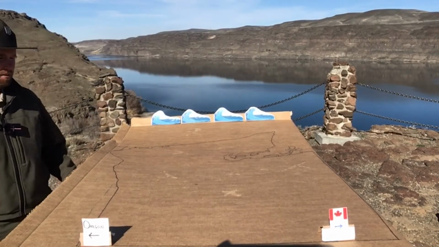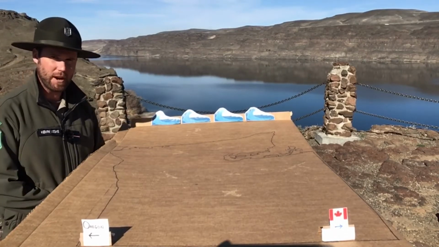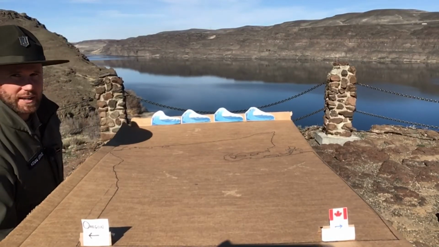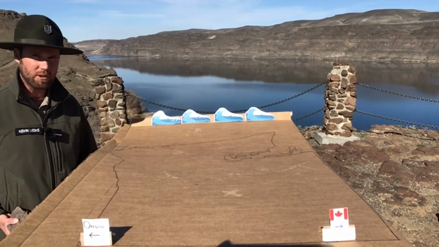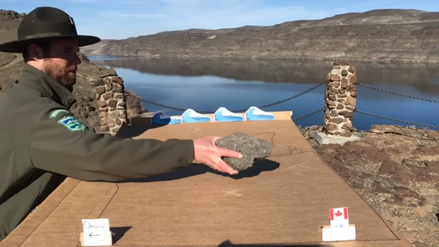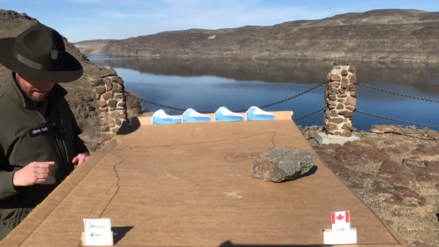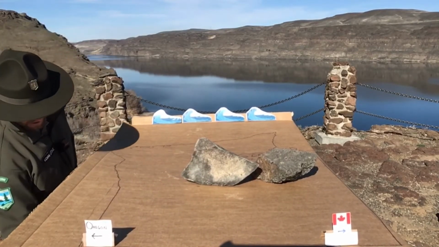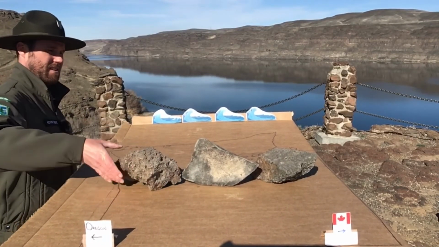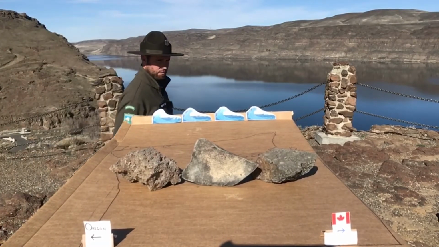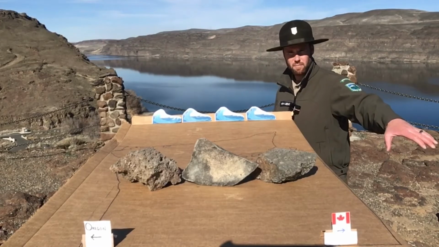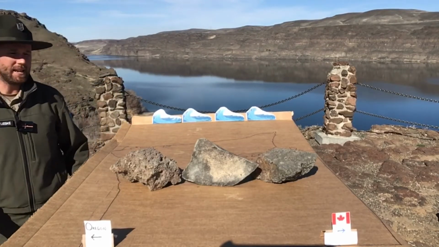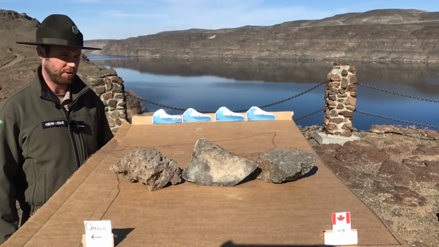All right, so that's our state of Washington map, but we are missing one very important geographic feature, and that is our Cascade Mountain range. So I'm going to go ahead and build a model of our Cascade Mountains. As I'm doing so, it may shake a little, and that's what happens when you're building mountains. Some shaking and rumbling going on. All right, so there we have a model of our Cascades, which begin up in British Columbia, Canada. They travel south through Washington State, continue south into Oregon, and then eventually into Northern California.